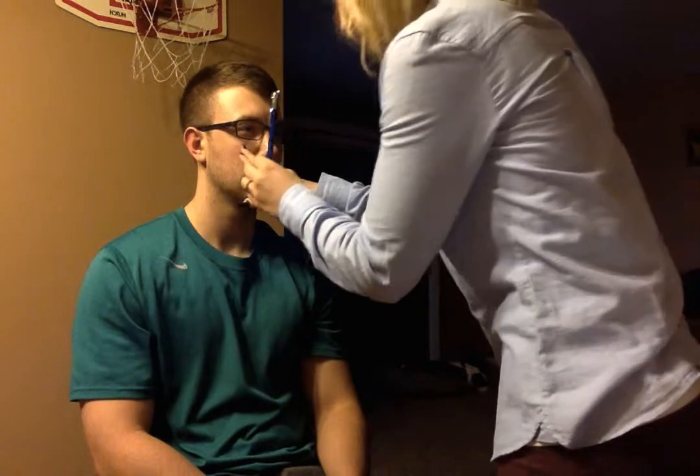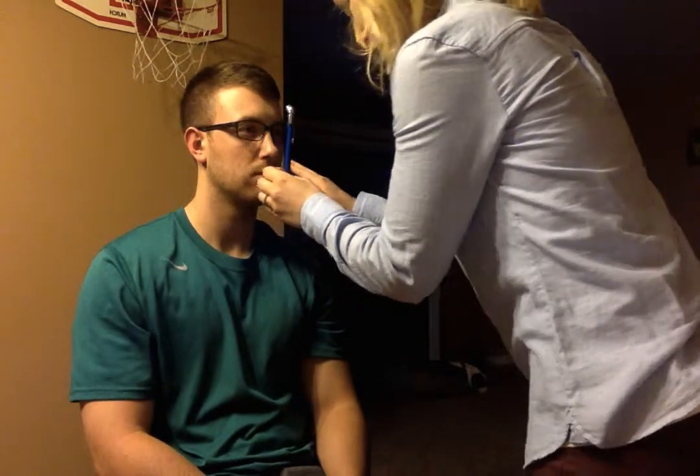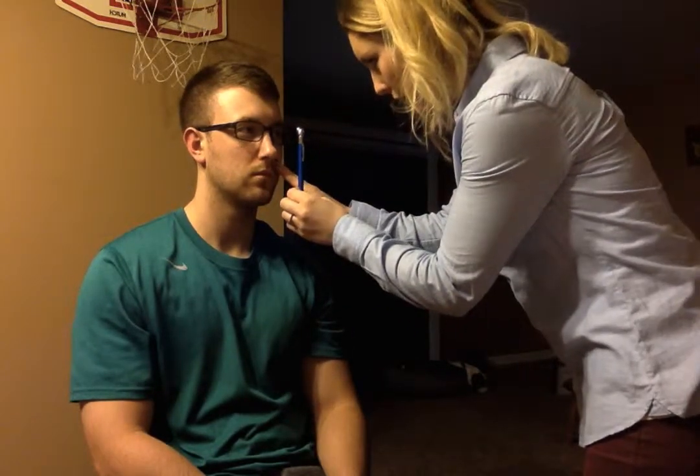Okay, so now we're going to test cranial nerve 2, which is the optic nerve. Normally we would test this with our ophthalmoscope. This is to examine the ocular fundus and determine the color, size, and shape of the optic disc. So we would use our ophthalmoscope, and everything should be clear and round and normal in appearance.